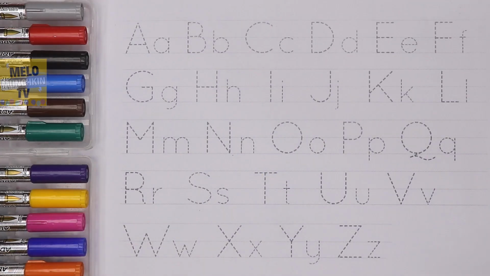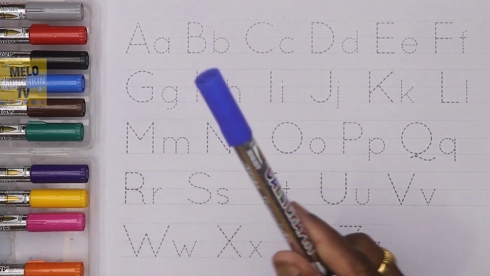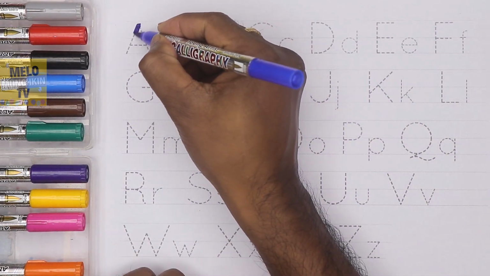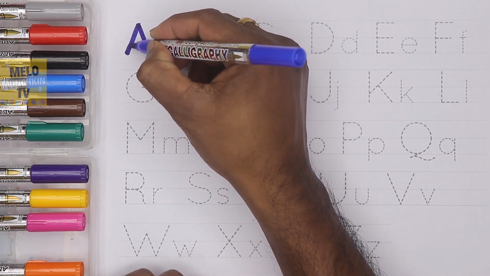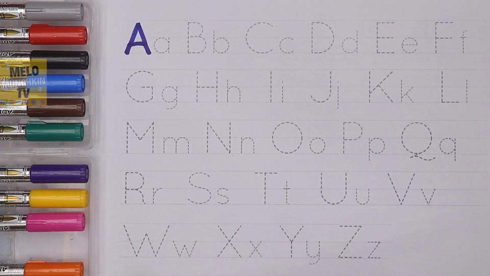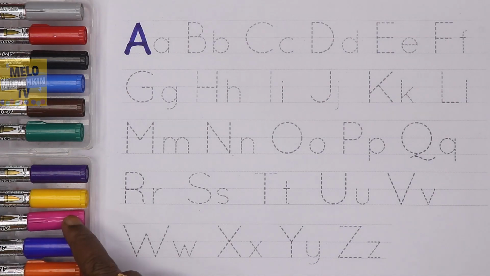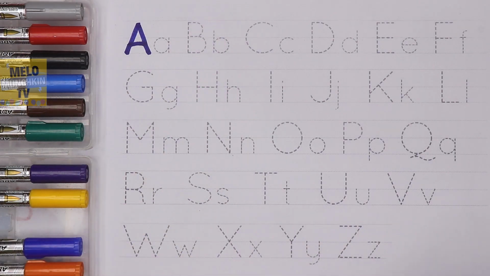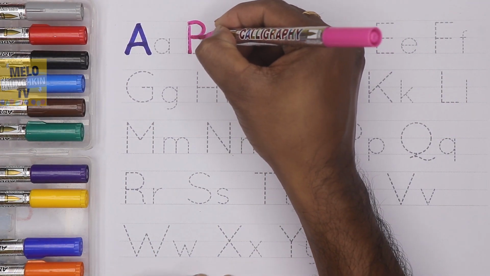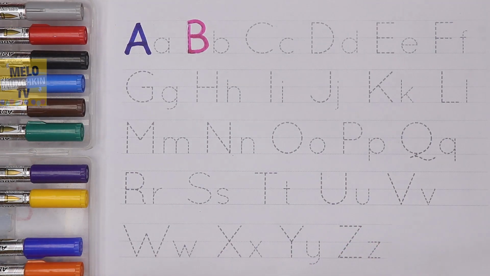Let's write the alphabets. So first I'll take dark blue color to write the letter A. This is capital letter A. A for aeroplane. Next I'll take pink color to write the letter B. This is capital letter B. B for ball.